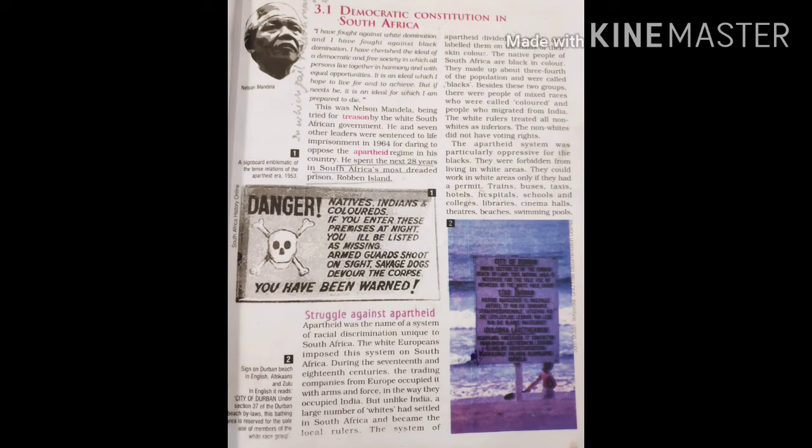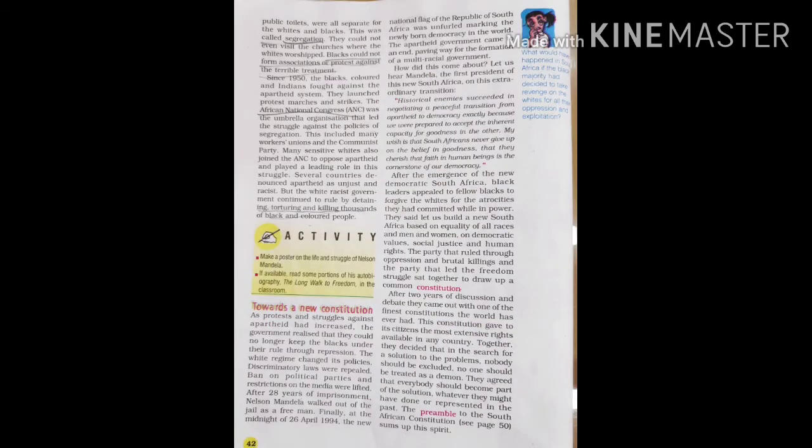He and 7 other leaders were sentenced to life imprisonment in 1964 for daring to oppose the apartheid regime in his country. He spent the next 28 years in South Africa's most dreaded prison, Robben Island.